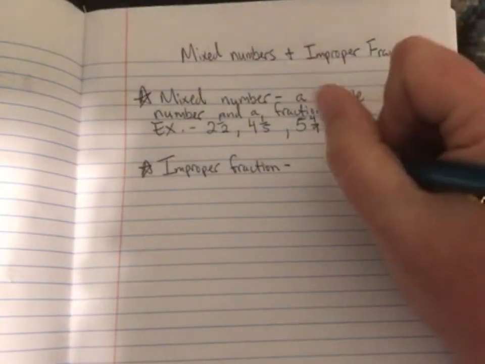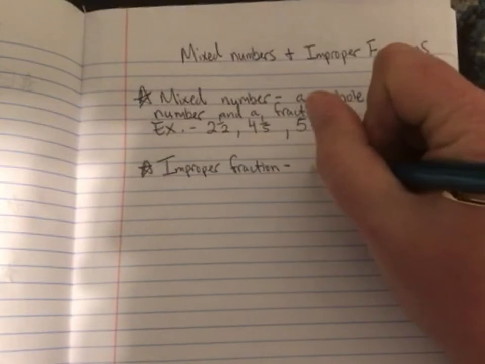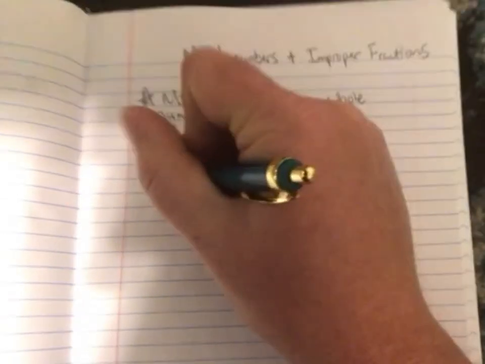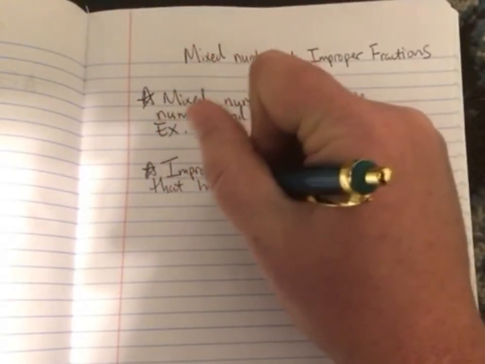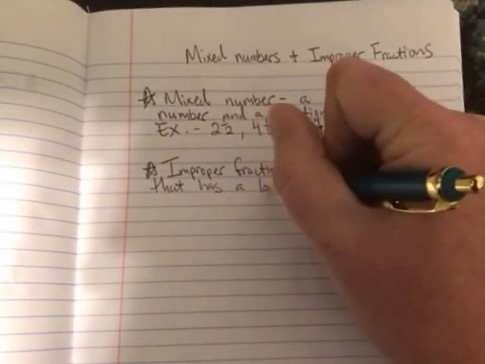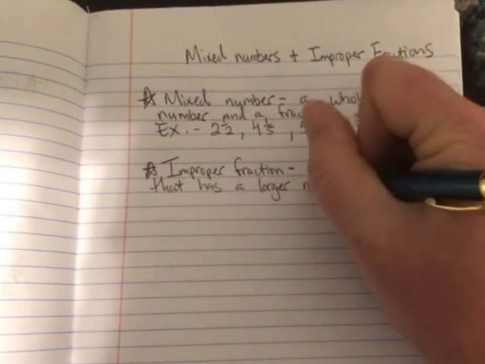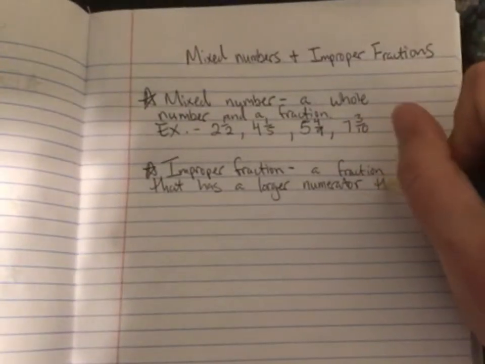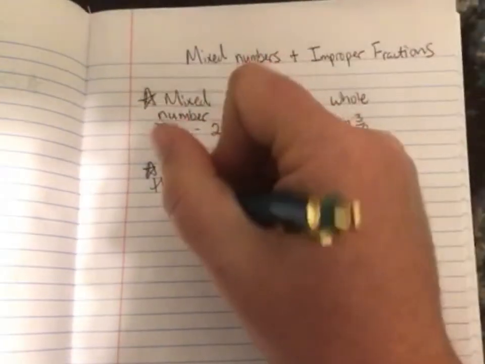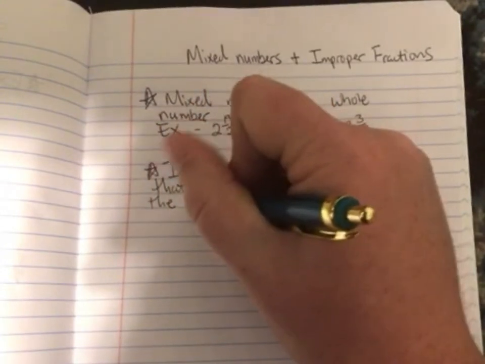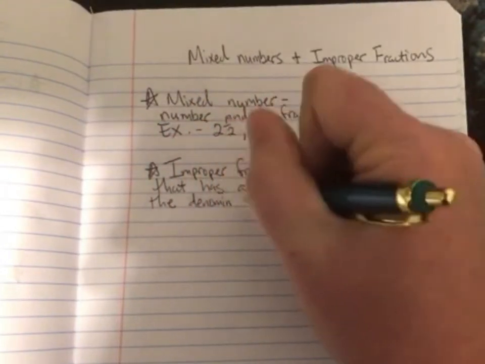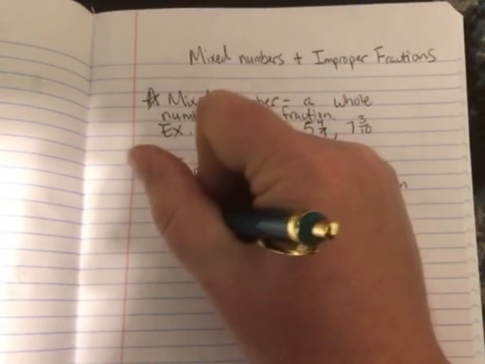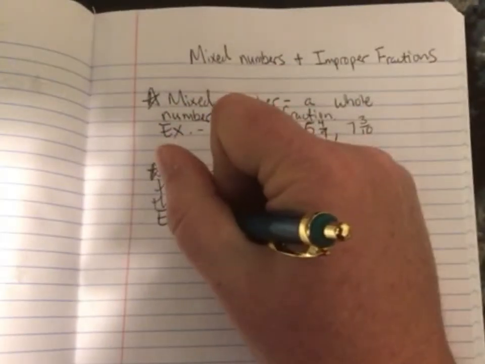So let's write that. An improper fraction is a fraction that has a larger numerator than the denominator. And then underneath that, I'm going to write some examples as well.